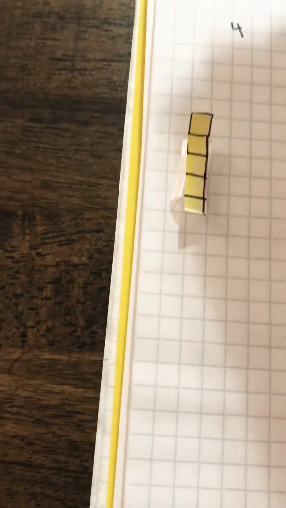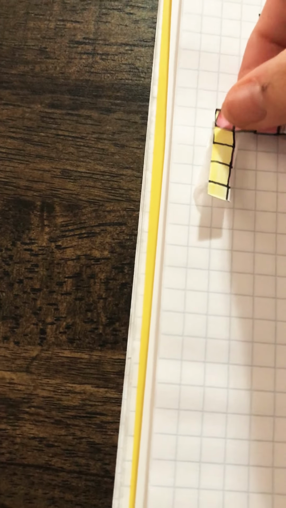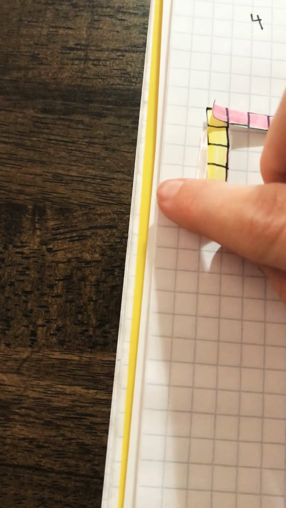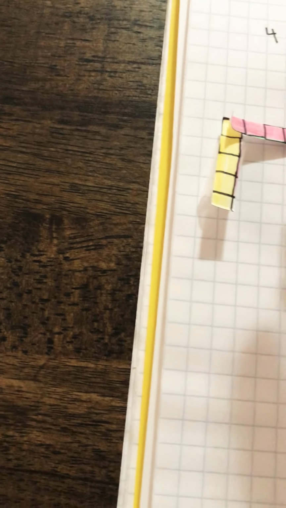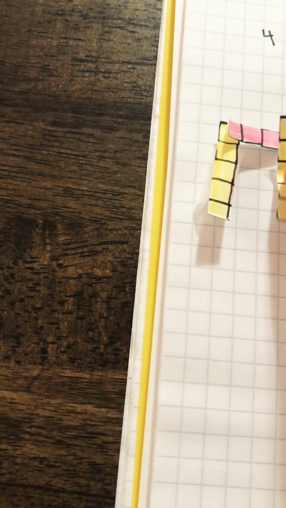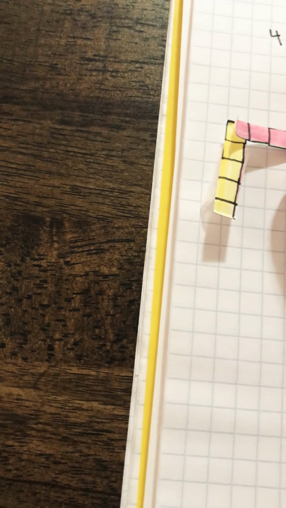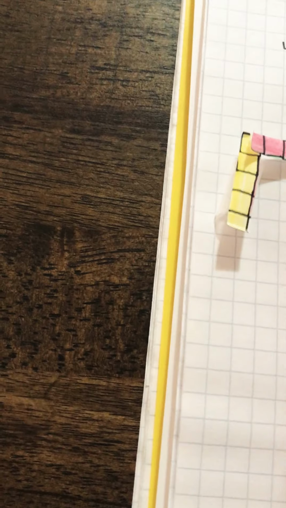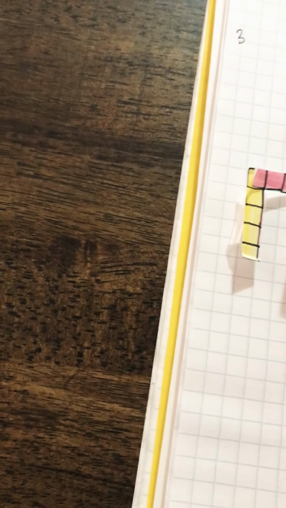Grab my 4. Put this other 5 down. And like I said, they still need to be overlapping. And then my other 4.